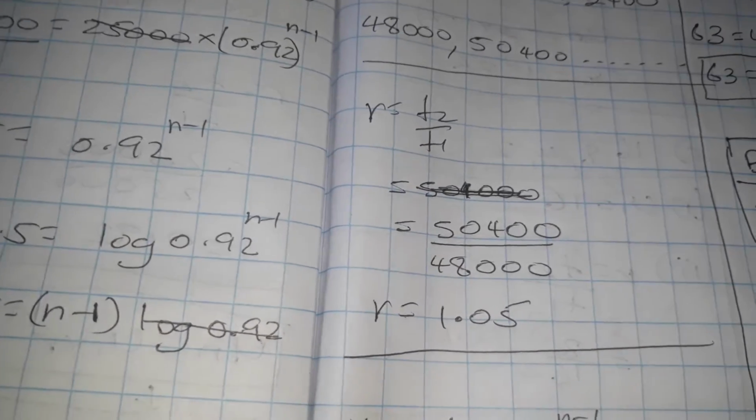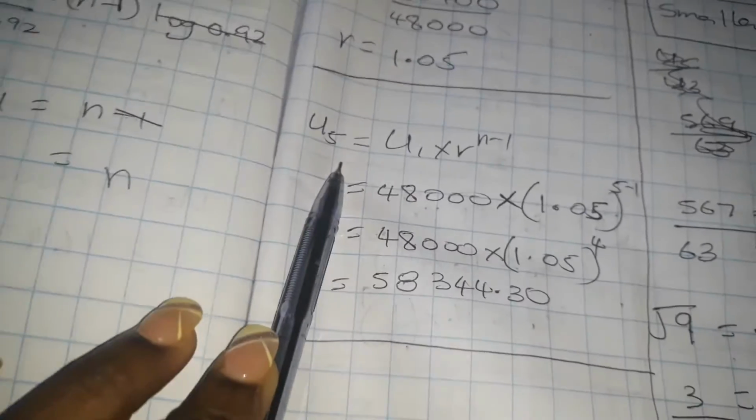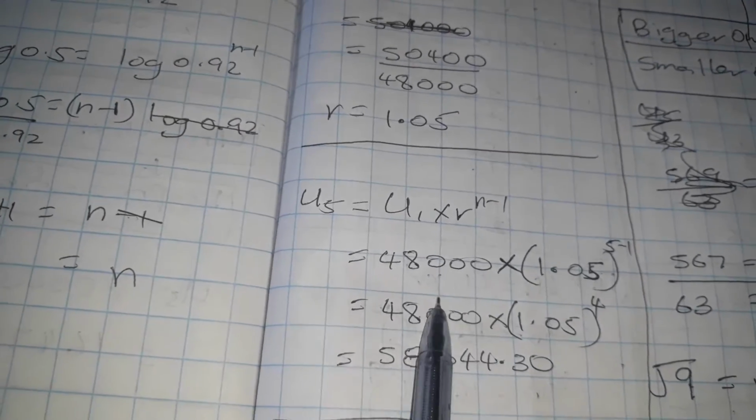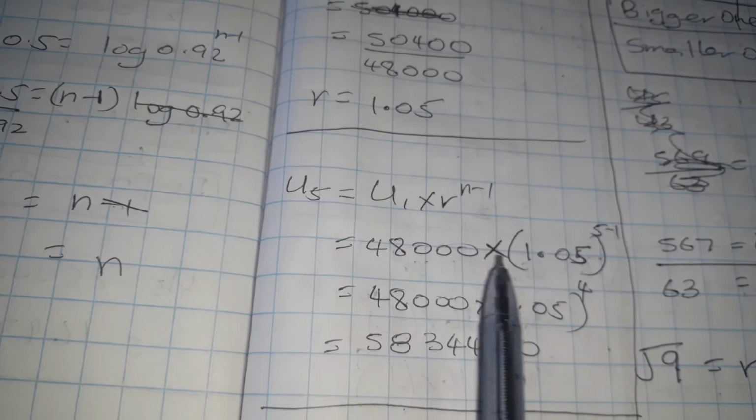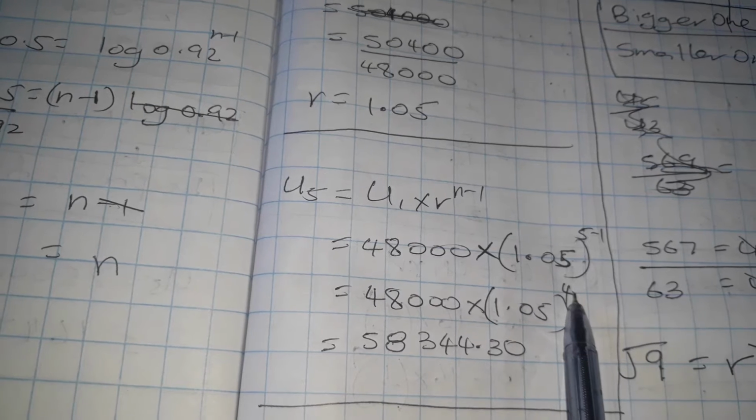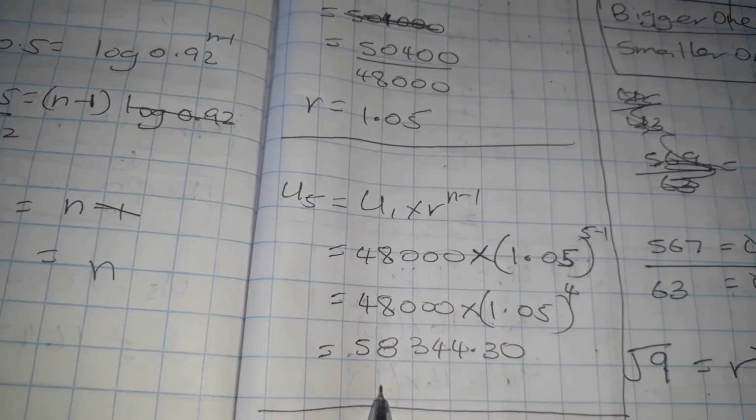To find the pay for the 5th year, you will substitute that in the formula. U1 times R to the power of n minus 1. 48,000 times 1.05 to the power of 5 minus 1, which will be 4. Right? And you get this value.